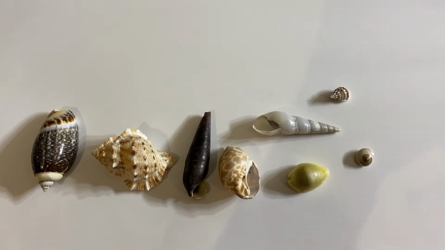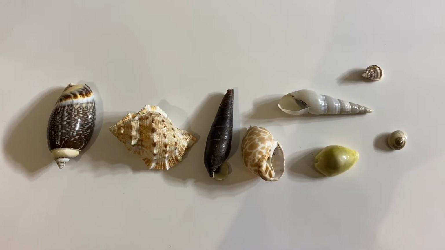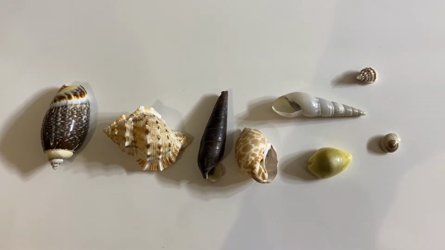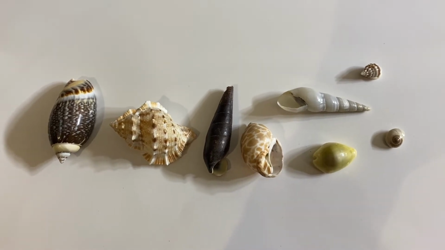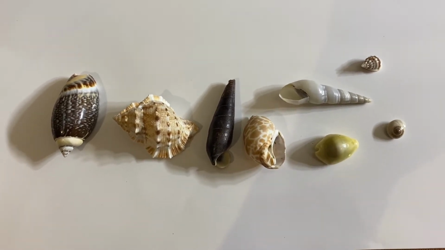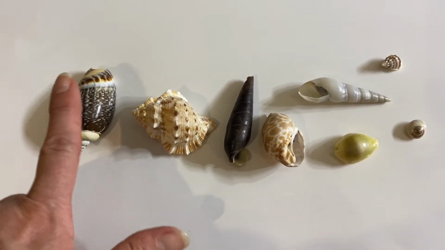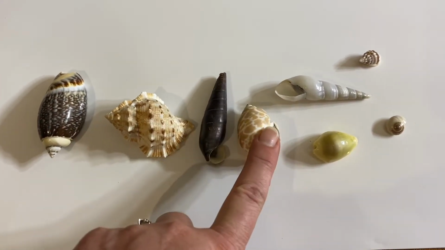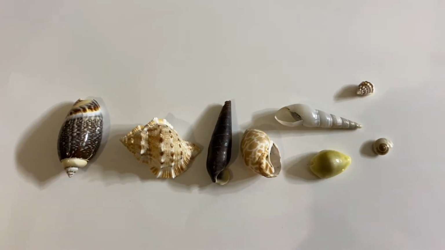Hi, scientists. Today, for science, we are going to be examining and grouping shells. Our focus question is, how can shells be grouped? Well, first thing, let's introduce these shells. We have 1, 2, 3, 4, 5, 6, 7, 8 shells.